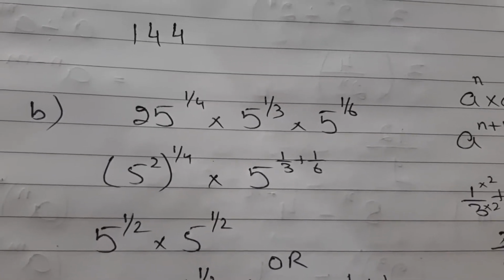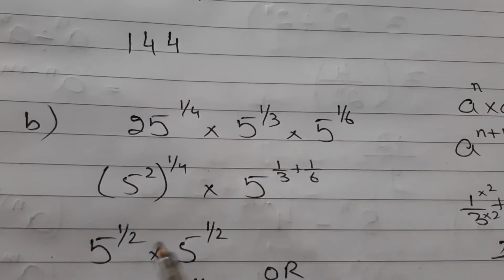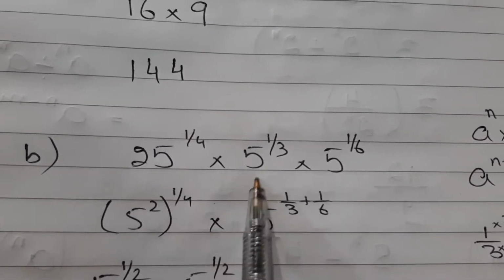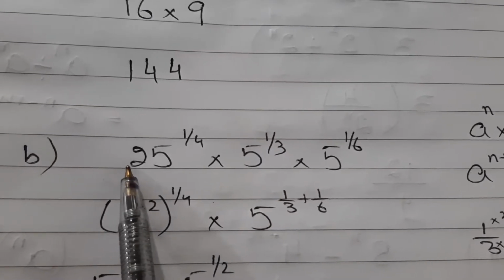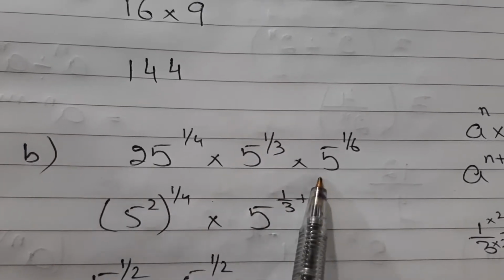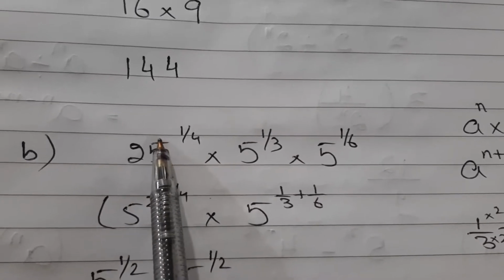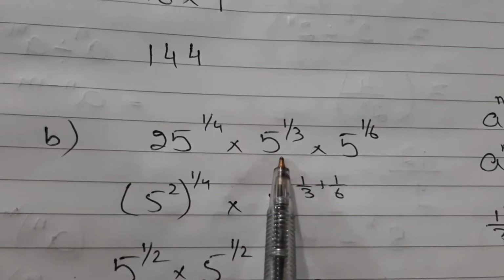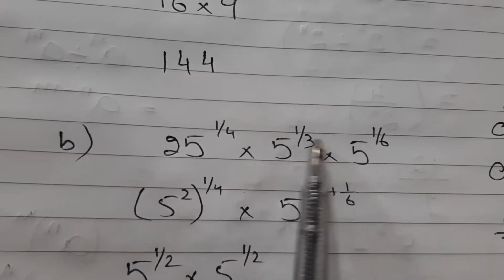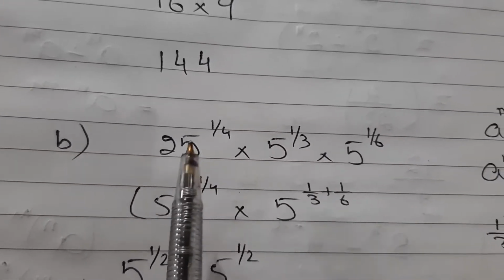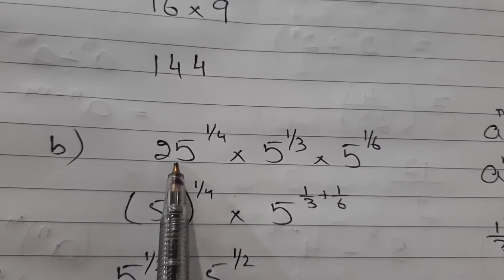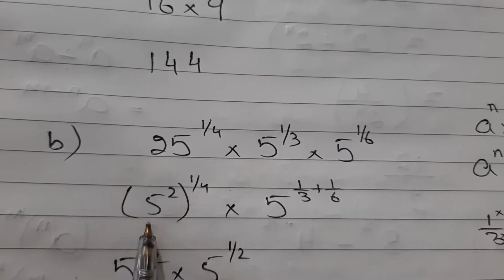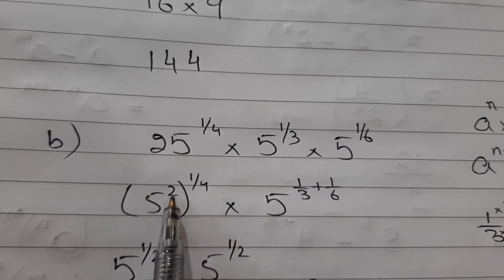Okay, see example, second example B. The question was saying evaluate without using the calculator. Here I see the base is 25, base is 5, base is 5, and all the powers are different. So what I will try to do here is to make all the bases the same. Here it is the same, so I can add these powers, which I am doing here. But for 25, I need to change the base first. I know 5 square is 25, so I am changing this 25 into 5 power 2.